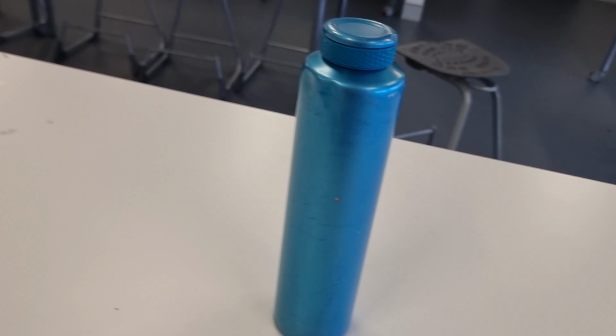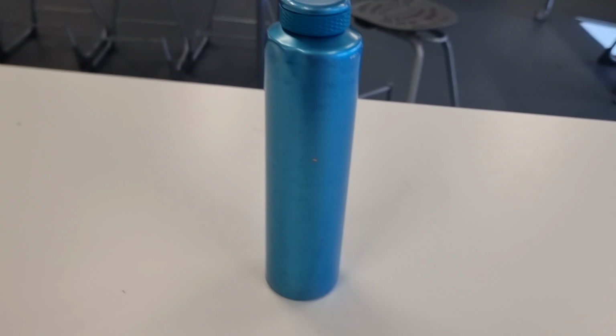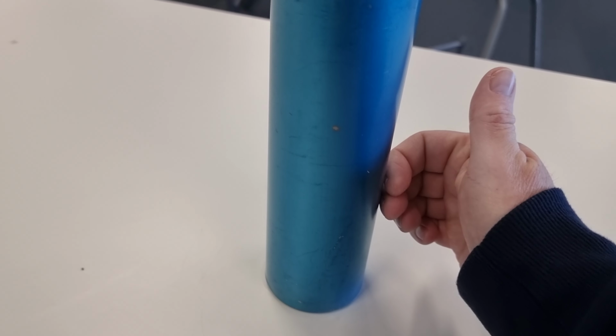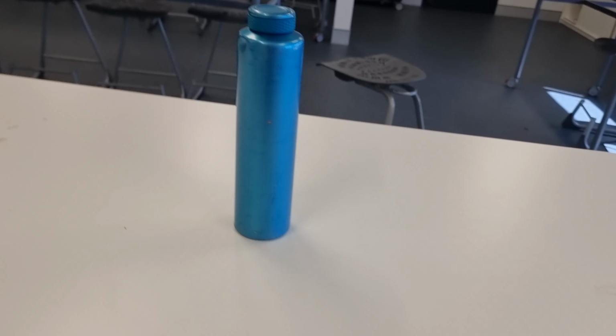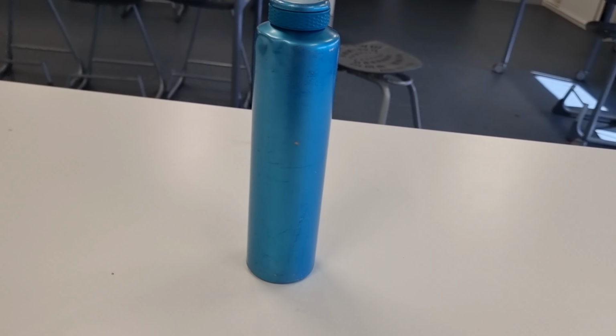Now, the third law says this. Ow! My fingertip. Gee, that really hurt. Okay, so it didn't really, but the idea is that when I apply a force onto the water bottle, it applies a force back onto my fingers. The same size force, the same amount of force, but in the opposite direction. So the third law is for every action force, there is an equal but opposite reaction force.